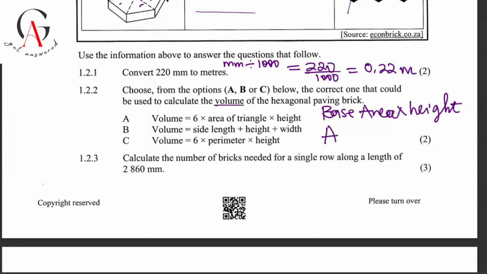So the paver will sit there like that. So how long will it be? We shall divide 2,860 by the width, which is 200. When we divide, we end up having 13 of them.